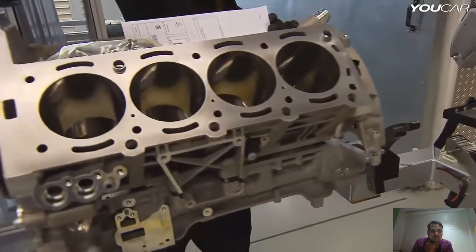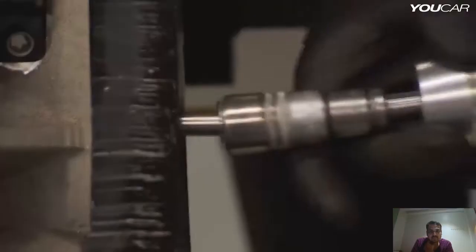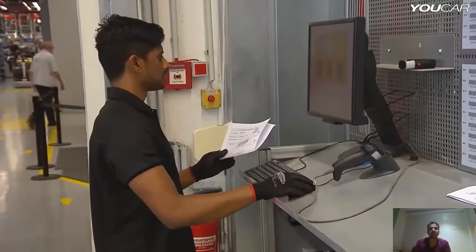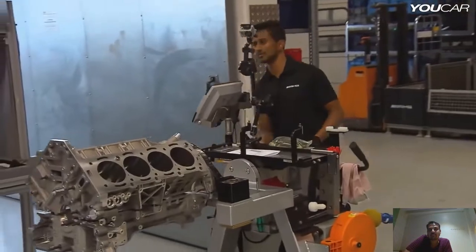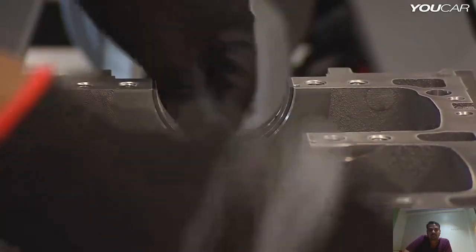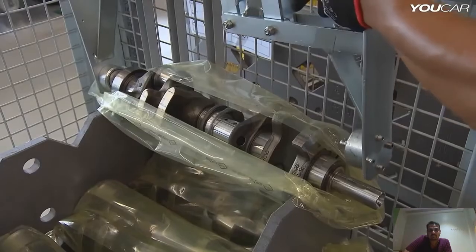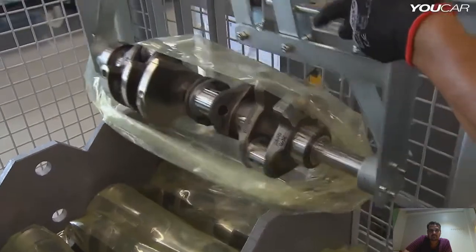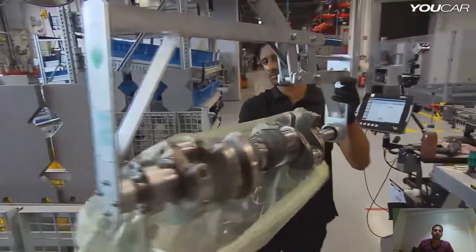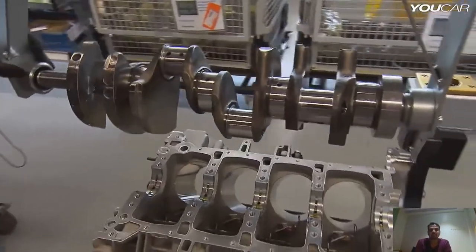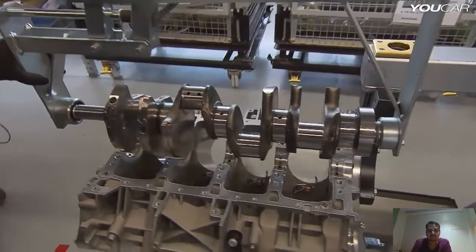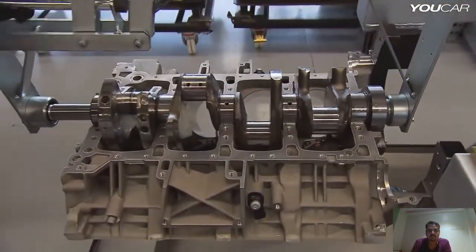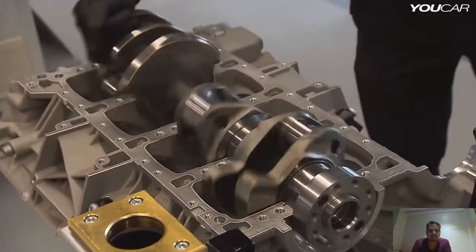The engine block from Mercedes. The person is doing assembly.